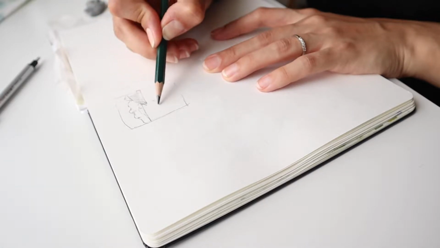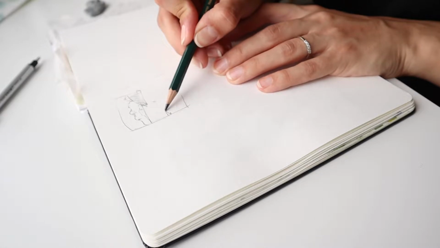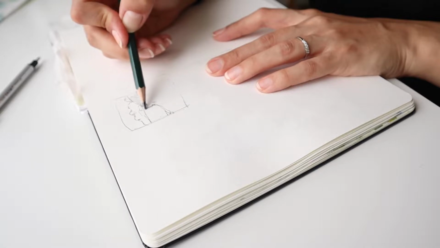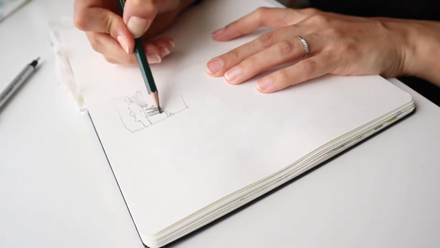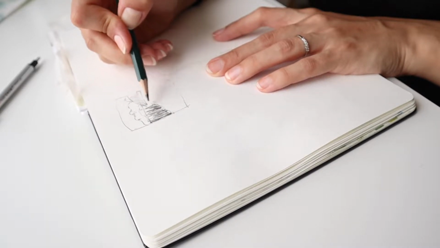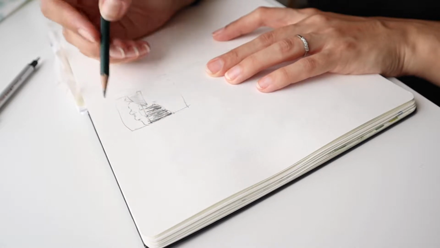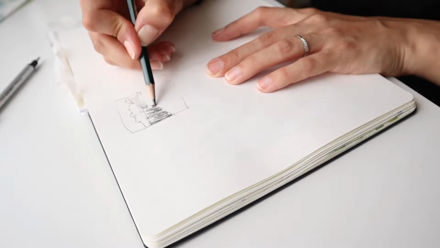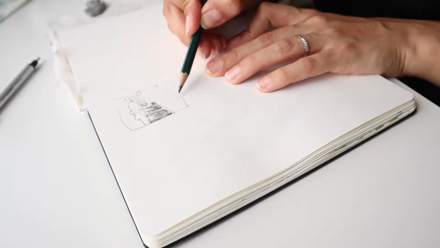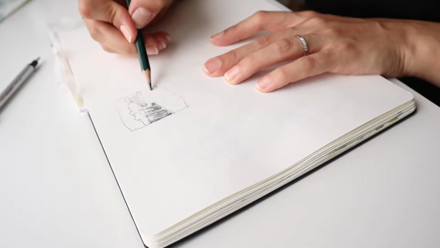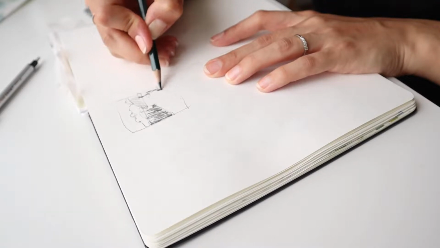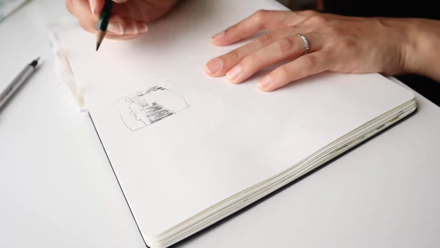Because that also helps me plan my colors. Because as you know, something in the background is going to be more subtle, less saturated, something in the middle ground is going to be in the middle, and something in the foreground is going to be with the highest contrast and the highest saturation.